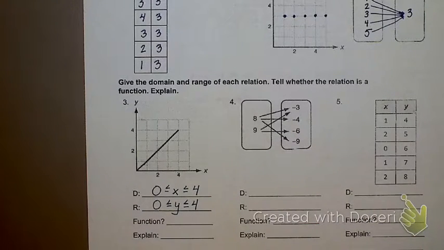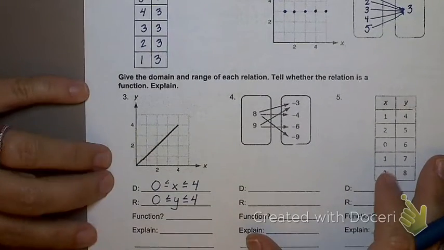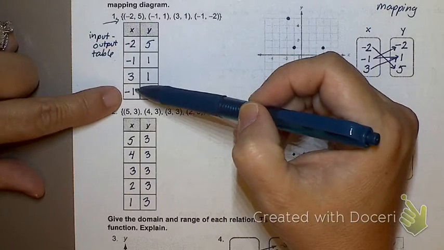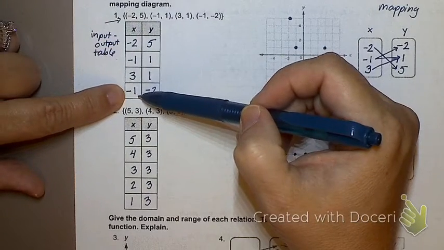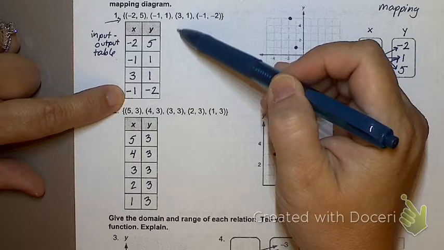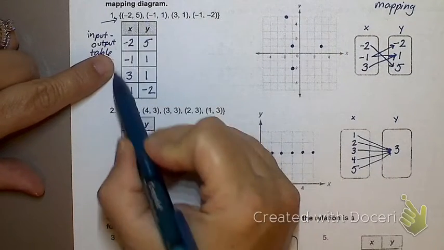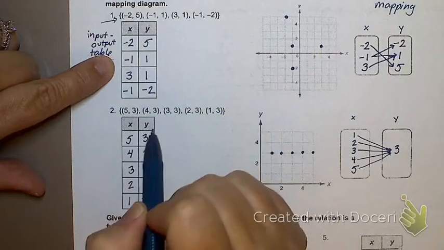Now, I think we wrote down the definition of a function a couple days ago, and I said a function is a relation where every input has exactly one output. Okay? So what that means is that every x value, or every input, has its own y value. So in other words, I cannot repeat any x values.